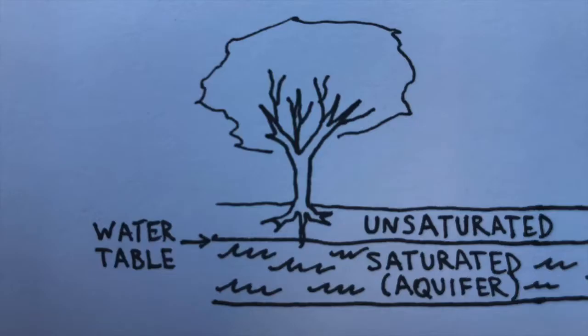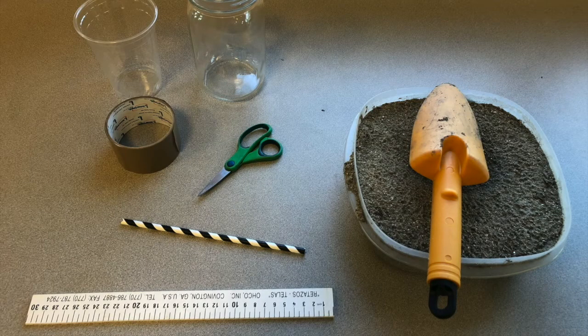Now that we better understand how groundwater works and what a water table is, let's do a craft where you'll build your own monitoring well, and you'll be able to see how groundwater functions in the real world. For this activity, you'll need a clear container, tape, scissors, a straw, a ruler, and some sand.